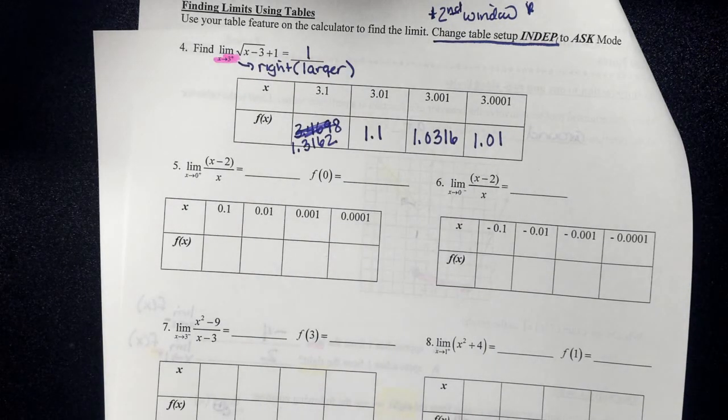So when you see that table, again, when I come from the right, all these x values have to be slightly larger without being equal. The closer I got to 3, it appears the limit is approaching 1. So any questions on that? So let's look at number 5.